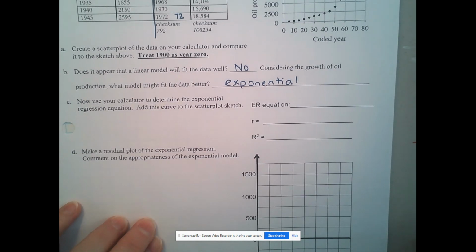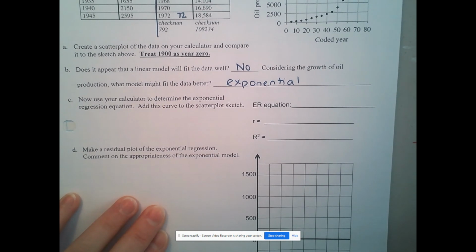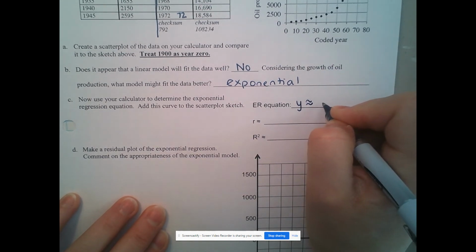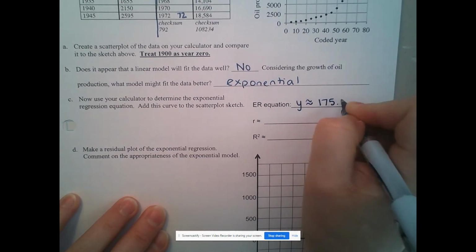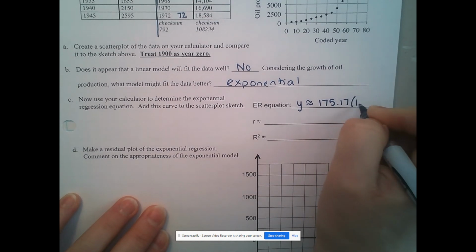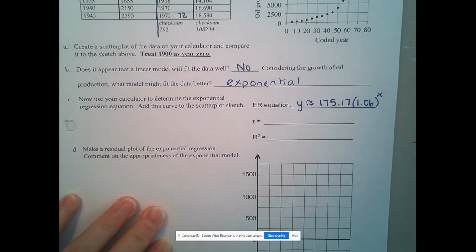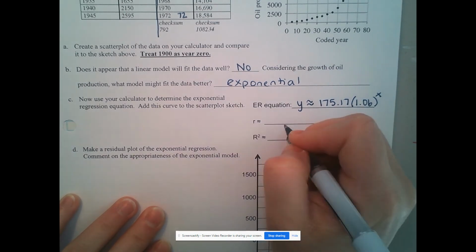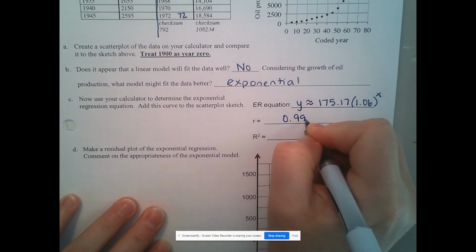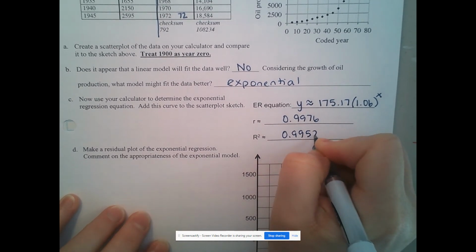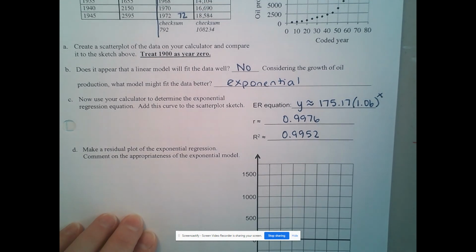So you're following the same steps as we did for the least squares regression line. The only difference is you're choosing option number 0. We are going to get y is approximately, don't forget it's the a, 175.17 times the b value raised to the x. We're doing y equals a b to the x because it is exponential. The r value is approximately 0.9976. And if I square that, 0.9952, that curve is following very nicely. So that's a good thing.